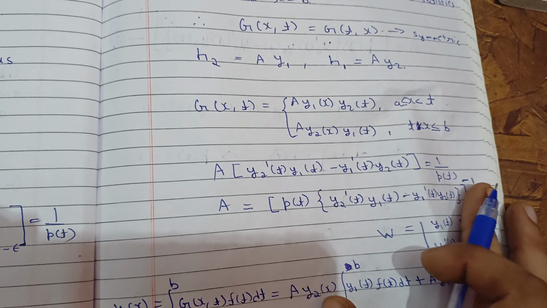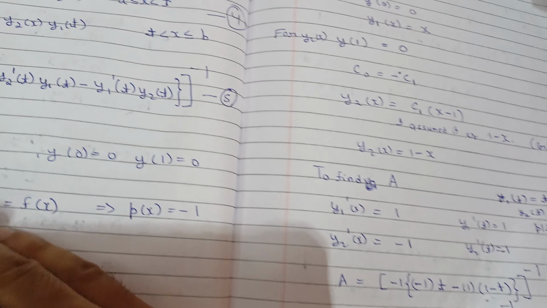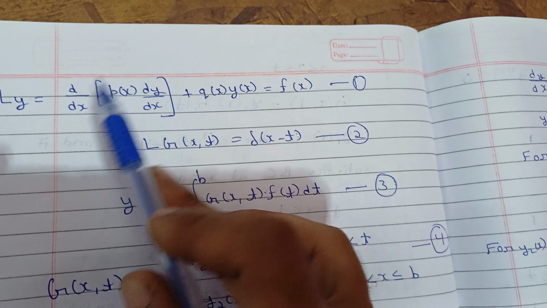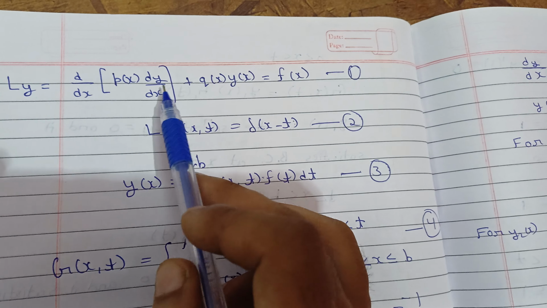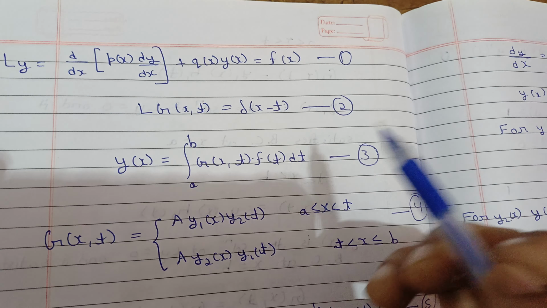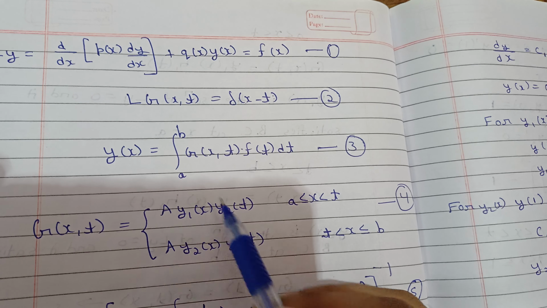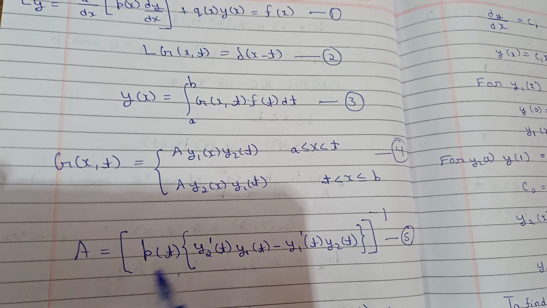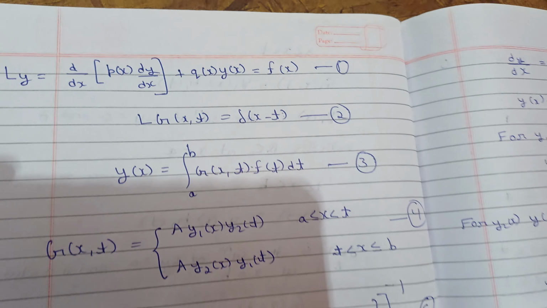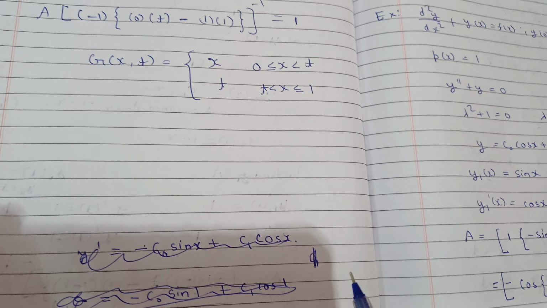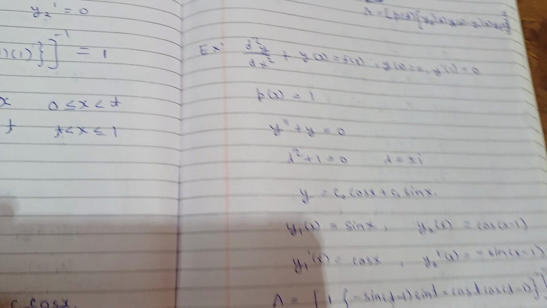We took an example also, and the conclusion was, first we need to put Ly equal to 0 and find the homogeneous solutions y1 and y2. Then when we get y1 and y2, we need to find A, and only then can we write this Green's function. A can be found from this formula, where p(t) is this function. So we solved an example based on this. Now let's solve some more examples today.